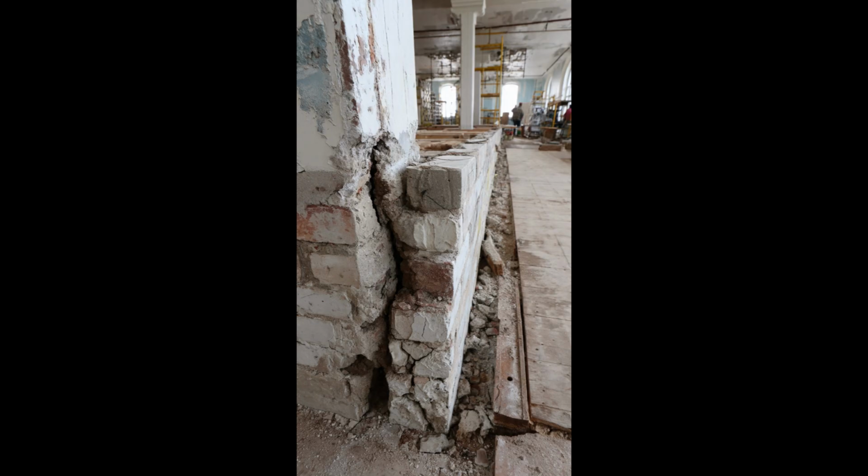Lastly, modern technology, such as drones, thermal imaging, and 3D scanning, can enhance inspection accuracy. These tools allow professionals to detect hidden defects and create detailed models of the building.